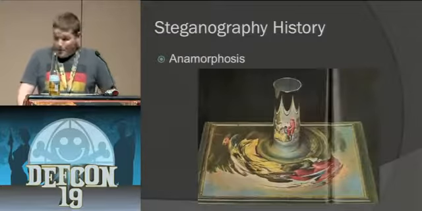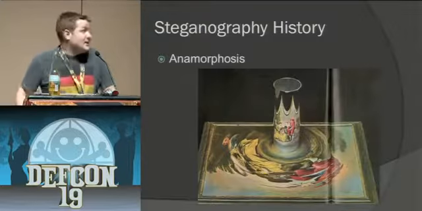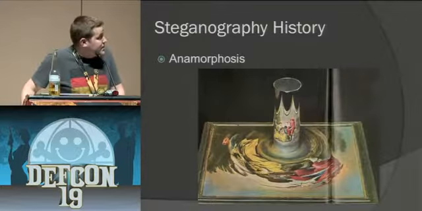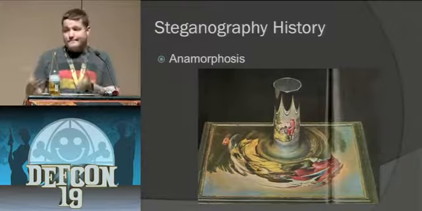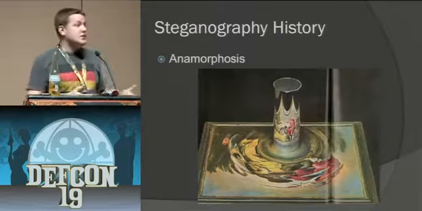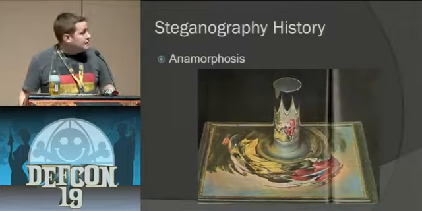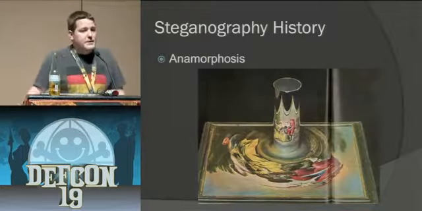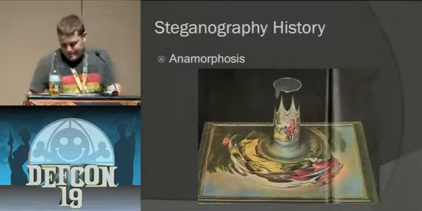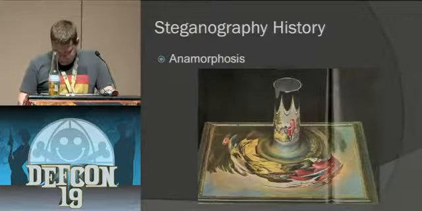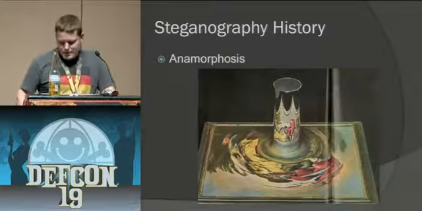Anamorphosis, try saying that 10 times fast. That's an image that you can look at from one angle and it can be one thing. Look at it from another angle, it can mean something totally different. This is a good example of that here, where you have a mirrored cylinder and you can see them talking and around. Looks like some sort of beverage or food.